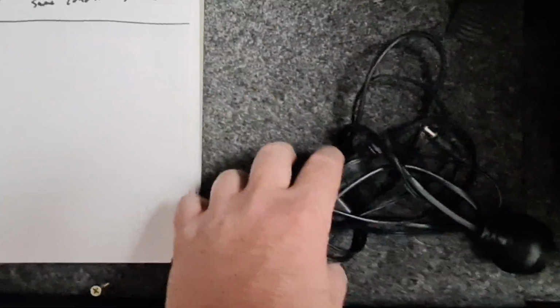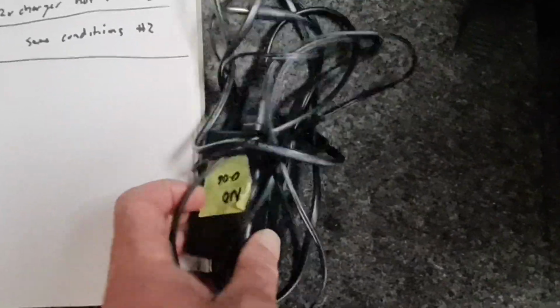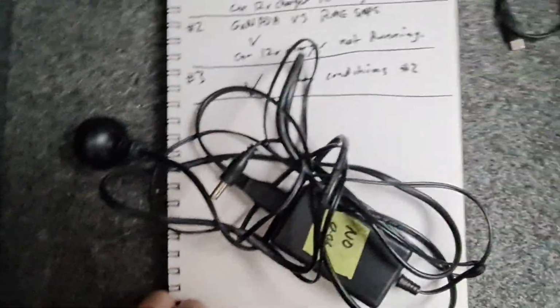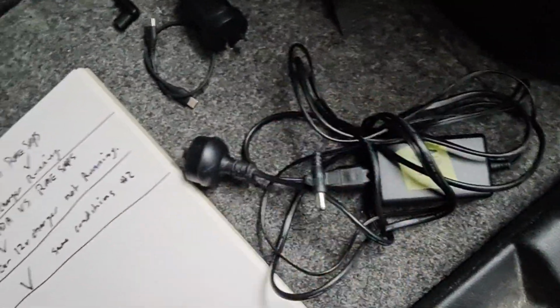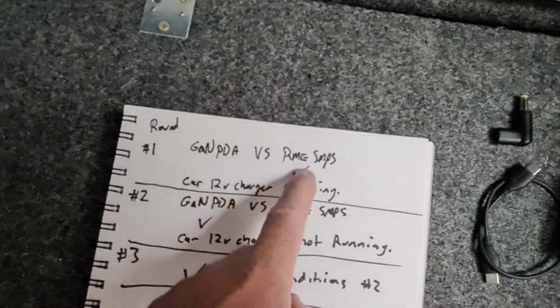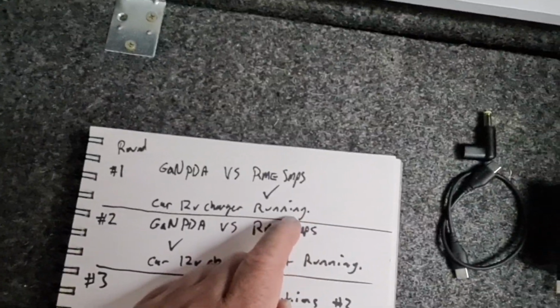And this is the power supply I was going against, which was actually bundled with the RME equipment. It's an RME 12 volt SMPS, switch mode power supply. So the first test I did, I actually preferred the RME power supply over the GaN PD charger setup.